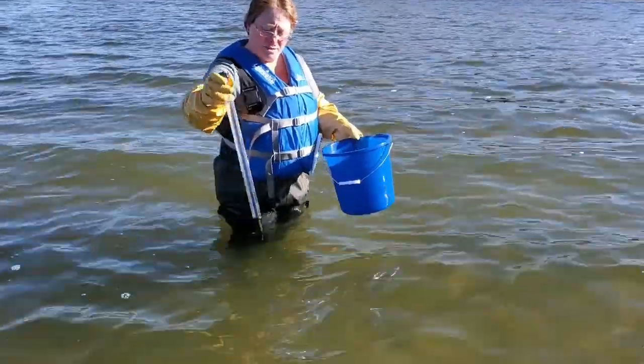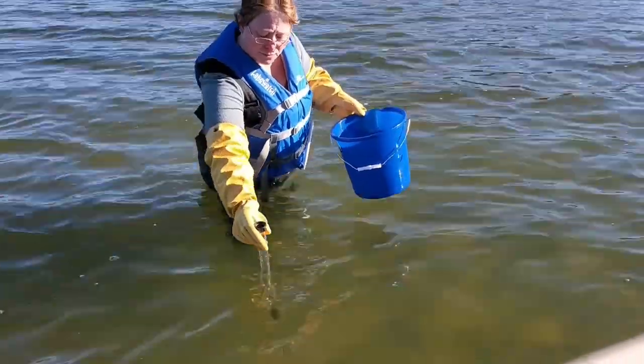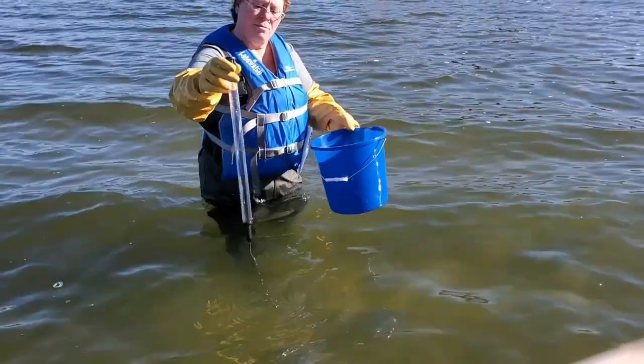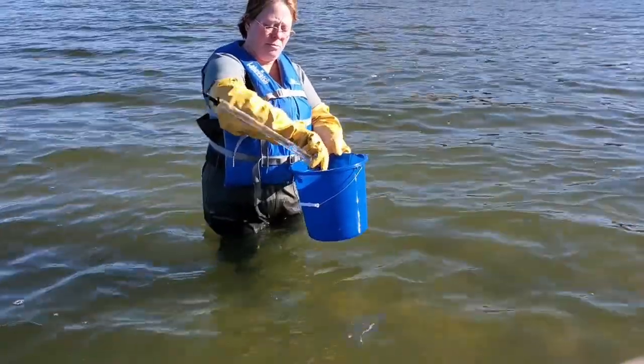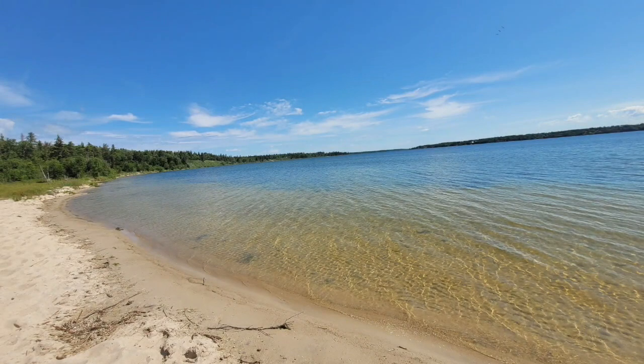Using the wine thief, collect water samples from 5 locations along the beach at knee depth and another 5 at mid-thigh depth. This will amount to 10 total samples from the wine thief deposited into the pail. You want the 5 locations to cover the entire length of the swimming area, ensuring consistency from week to week.